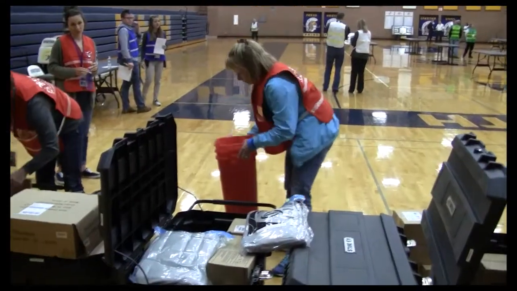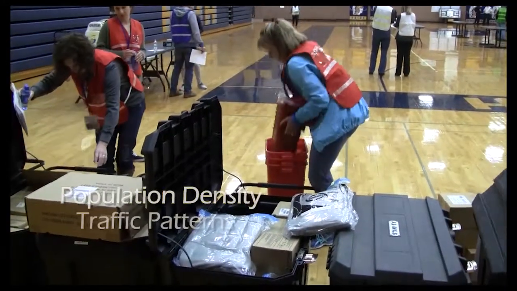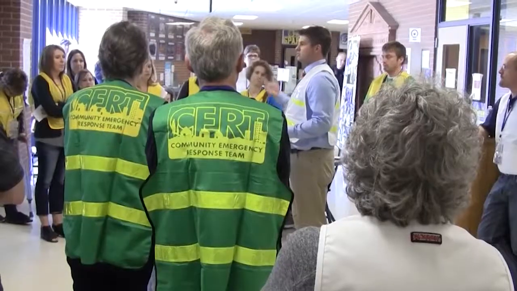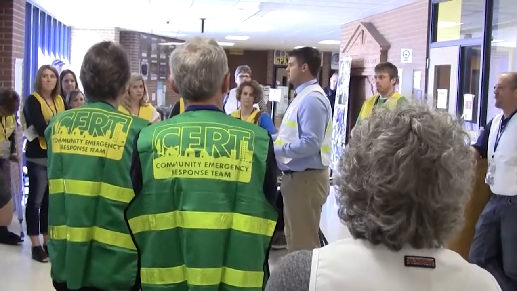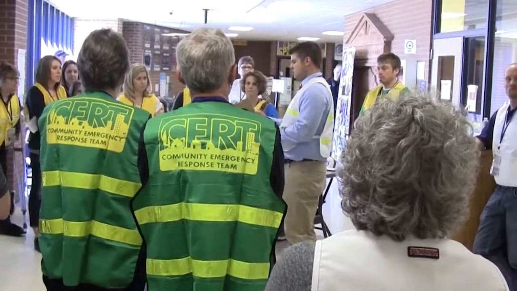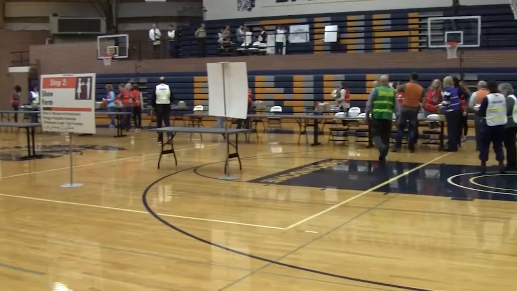POD sites are generally selected due to population density and traffic patterns. Most PODs will be placed in areas that can accommodate an influx of the population without creating potentially dangerous circumstances.